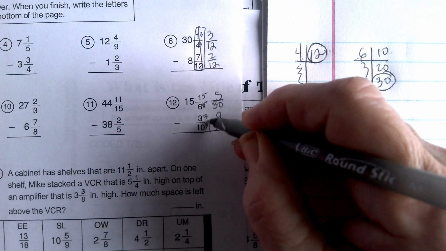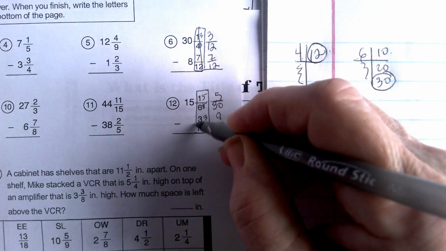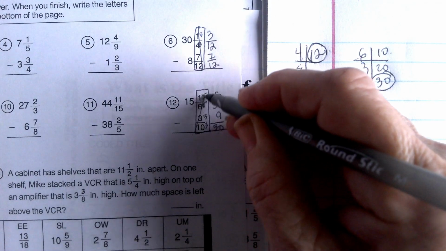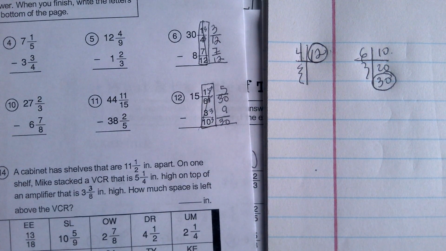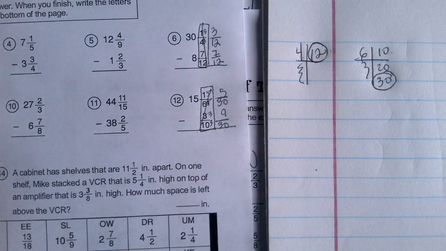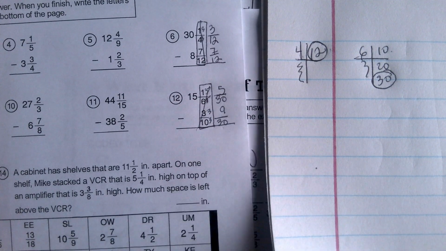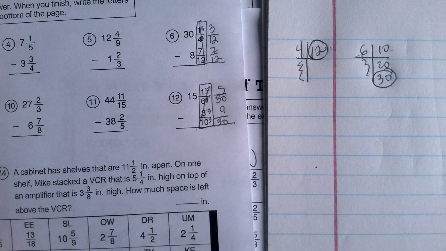And then again, I'm going to get rid of my old fraction. Don't completely black it out just because I need to see what was there in case you made a mistake. So let's get the common denominator on number 5 and 11, and then we'll go back and solve the problems.